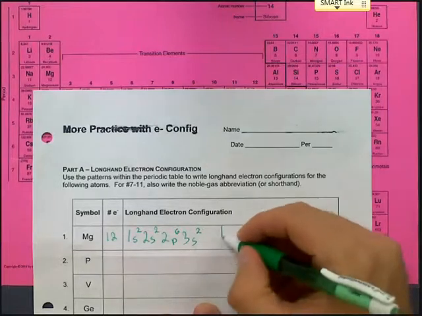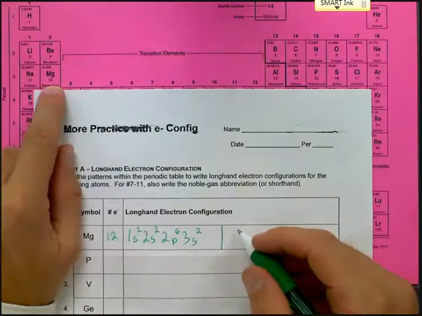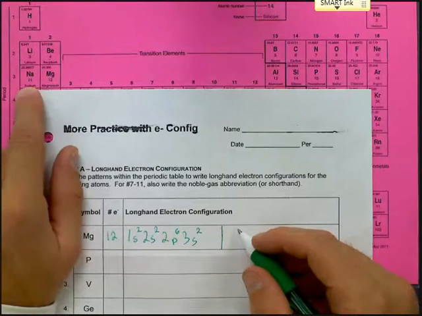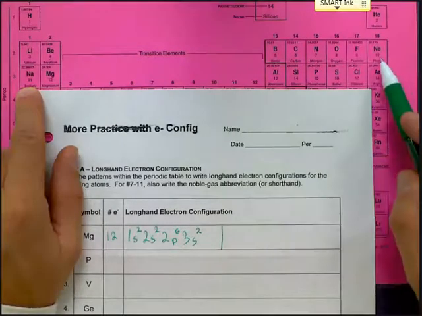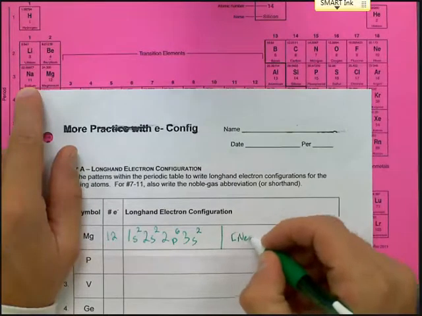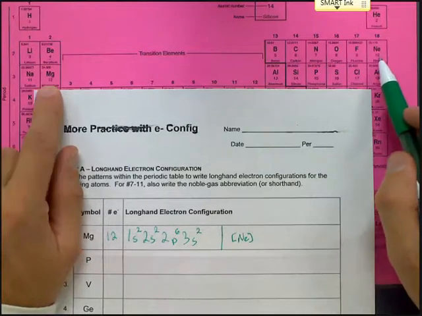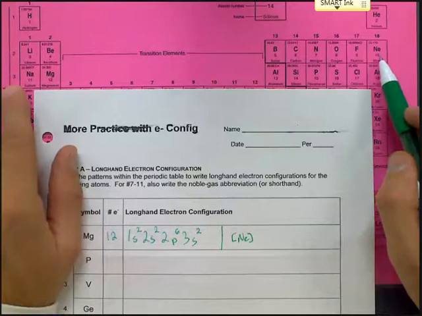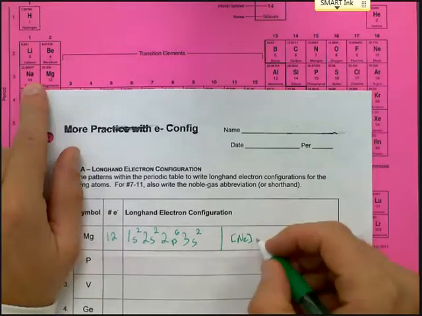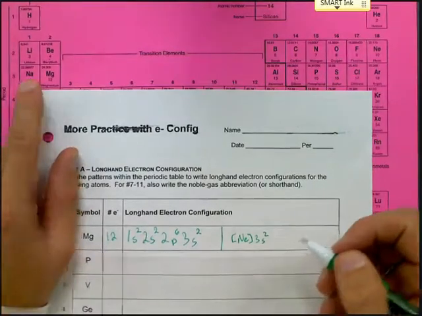Let's see how to do the noble gas configuration. For magnesium, we count backwards until we find a noble gas. That's not a noble gas, 11 is not. Number 10, neon, however, is. So we can say that this looks like neon with 10 electrons, except we've added another 2. So the 11th and 12th electrons, again, would add into the third energy level, the s orbital. So this would look like neon, 3s2. So let's look at the next one.